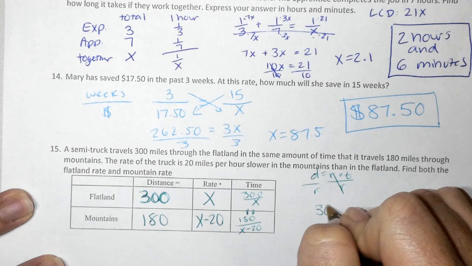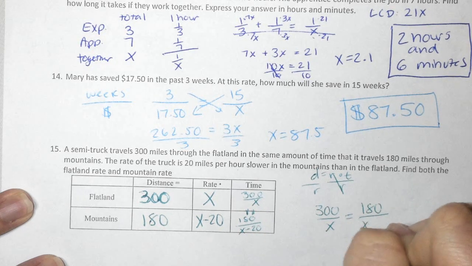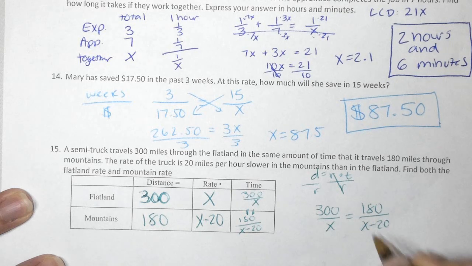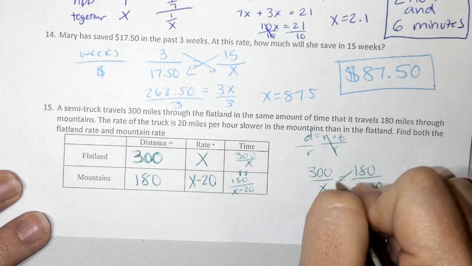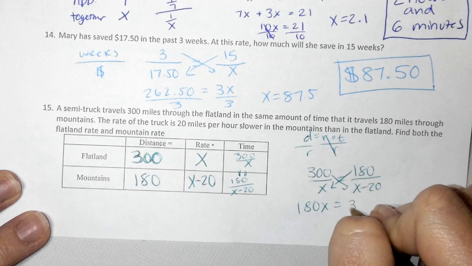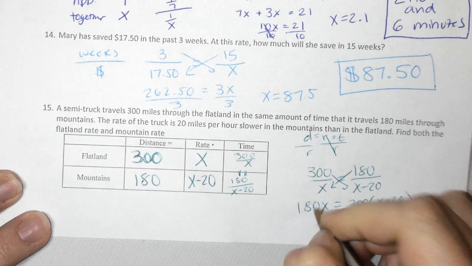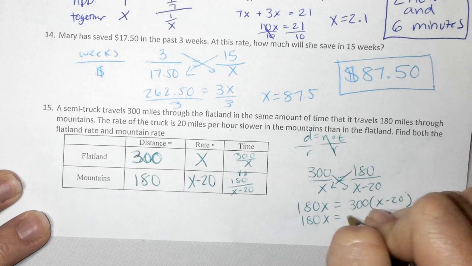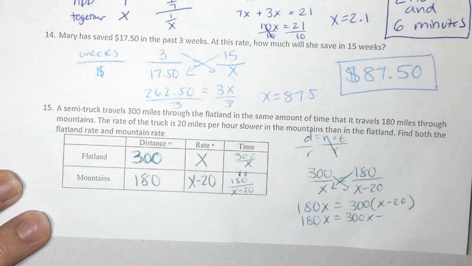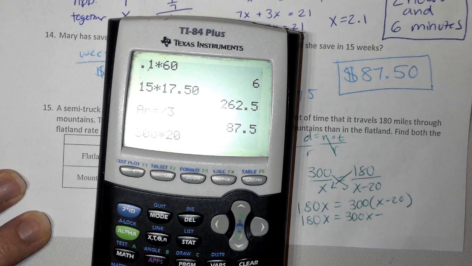So 300 over x equals 180 over x minus 20. And we cross multiply. So 180x equals 300 times x minus 20, negative 20, so it's just going to be negative.